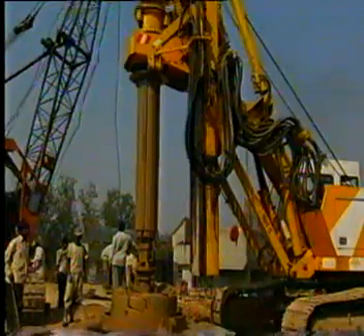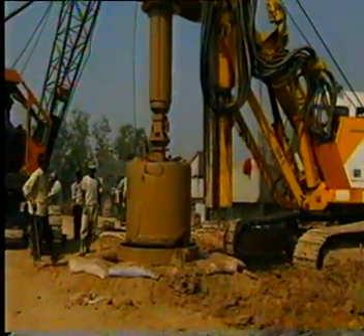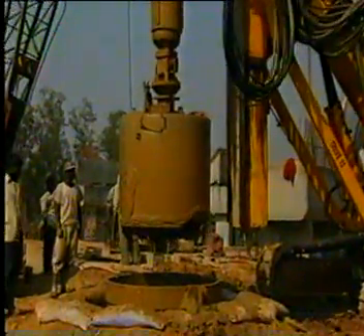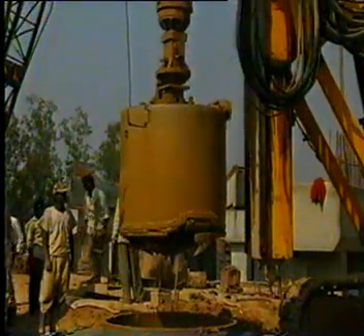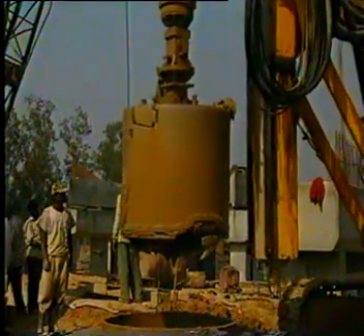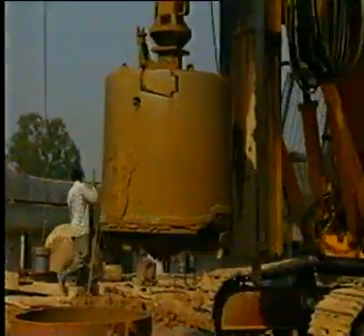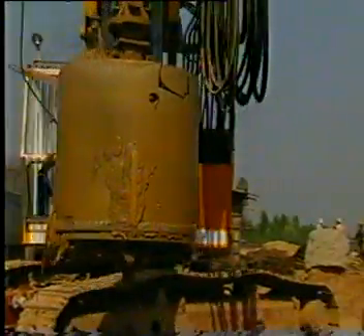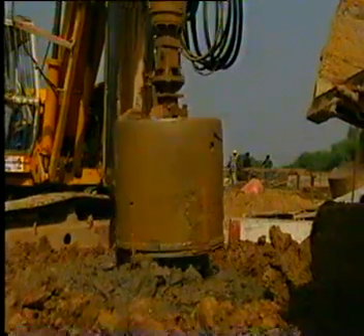The bucket is then pulled out of the hole, giving anti-clockwise movement, and the excavated material discharged at certain distance away from the pile location. In this manner, the entire digging process is completed.